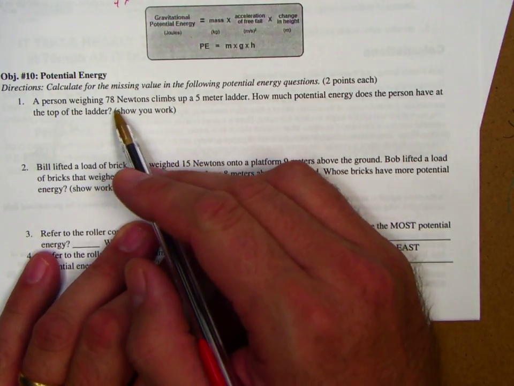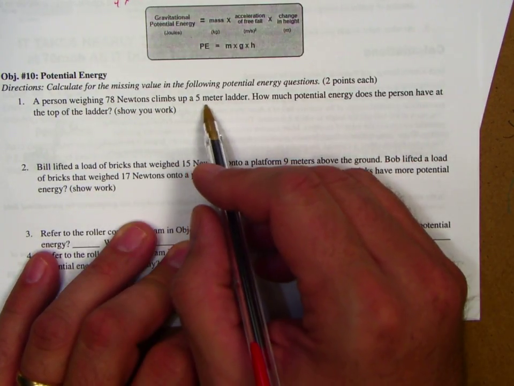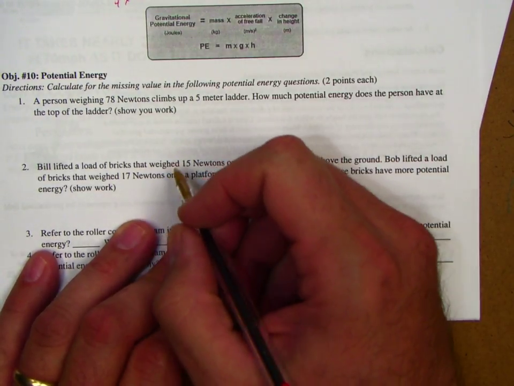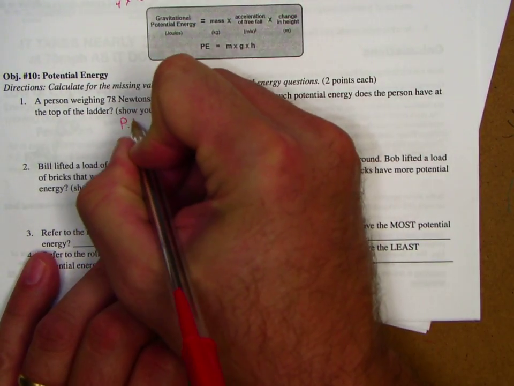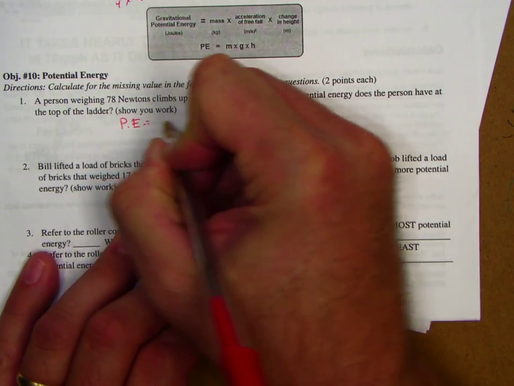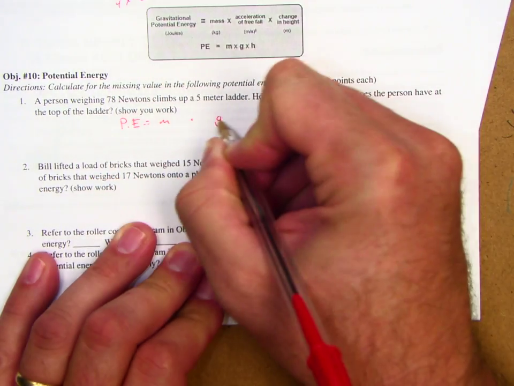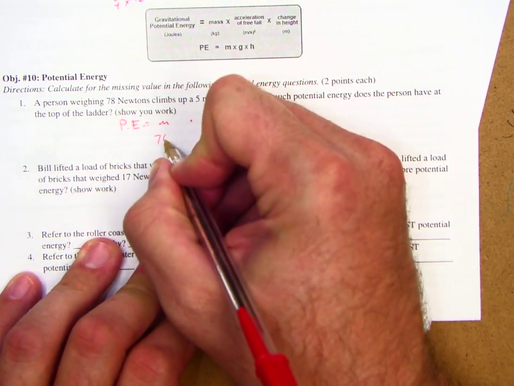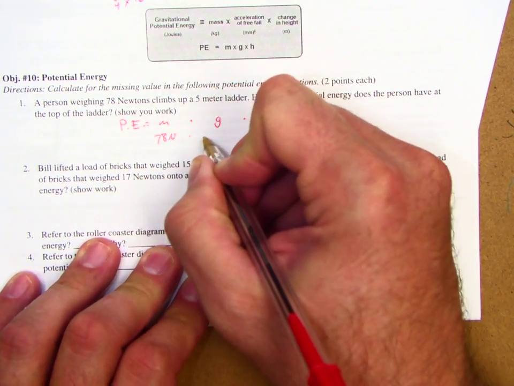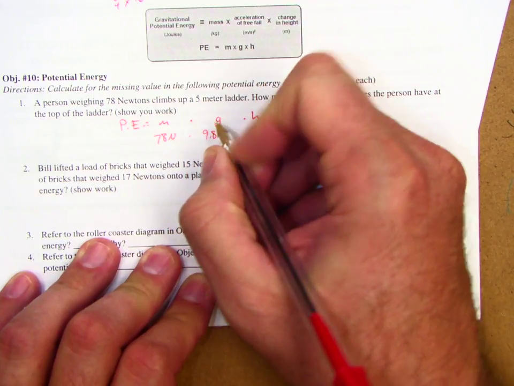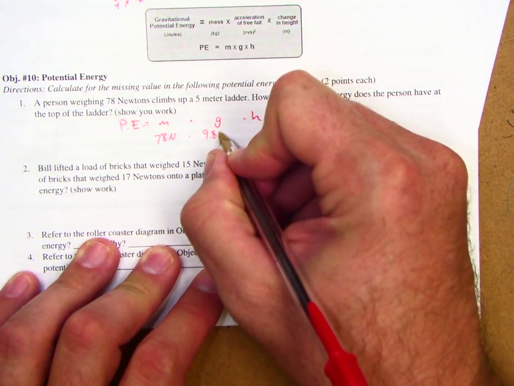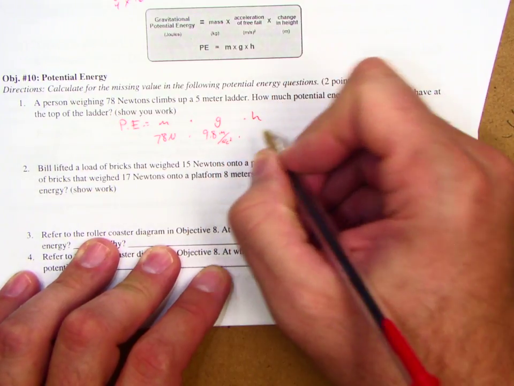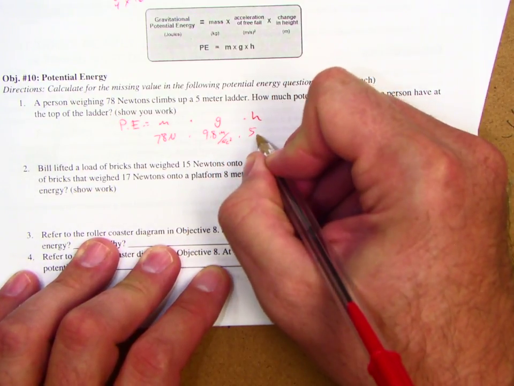Now, a person weighs 78 newtons, climbs up a 5-meter ladder. How much potential energy does the person have on top of the ladder? So our formula, potential energy, equals mass times gravity times height. The mass is 78 newtons. Gravitational pull, we're going to assume that we're here on Earth, so it's 9.8 meters per second squared, more or less. The height is going to be 5 meters.